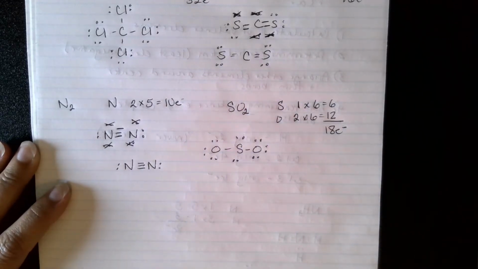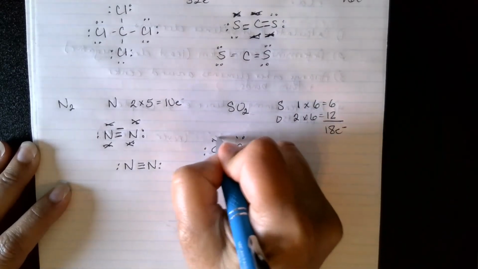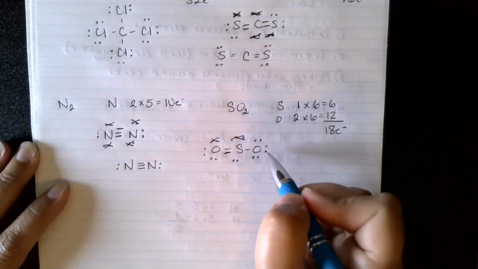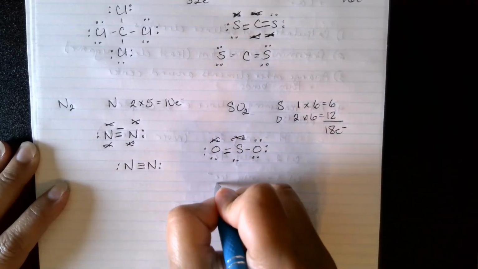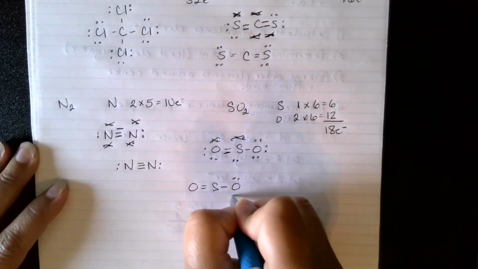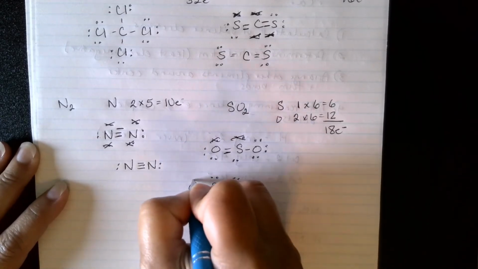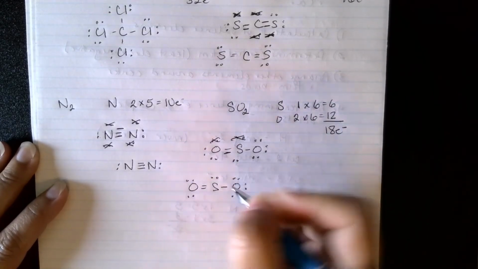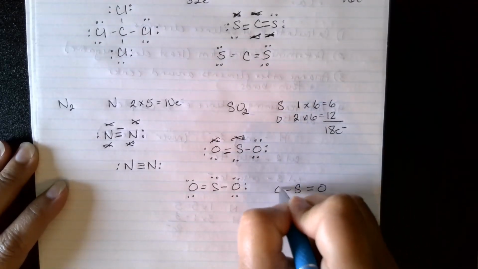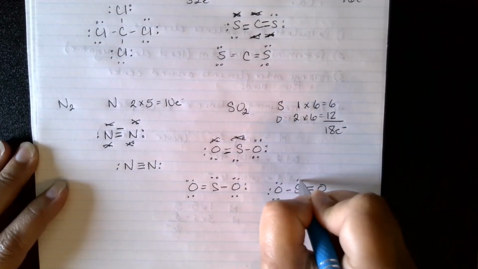So again, I'm going to need a multiple bond. Let's say I'm going to place it here. Get rid of a pair on each one. 2, 4, 6, 8, 10, 12, 14, 16, 18. Okay, so I have a double bond here, single bond here. Now I have another structure that is possible. And that other structure would be putting the double bond on this side. So it would just be flipped around.